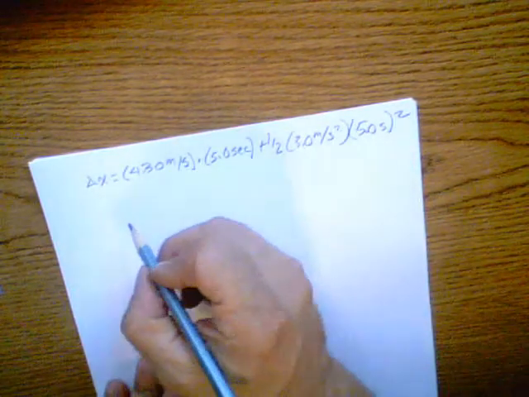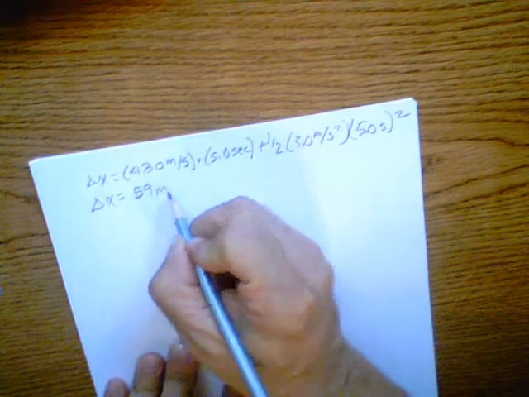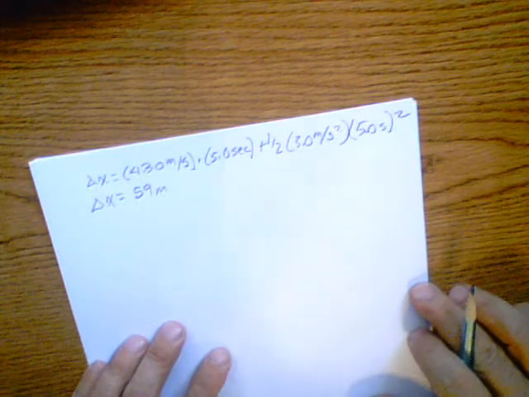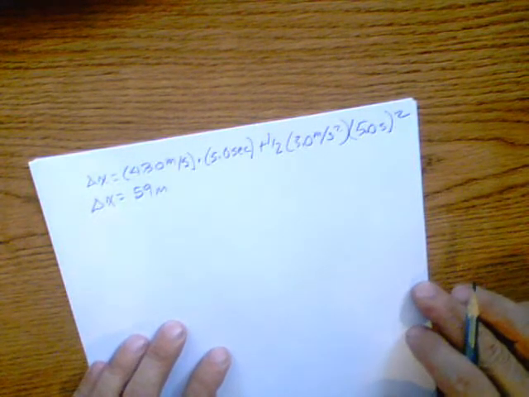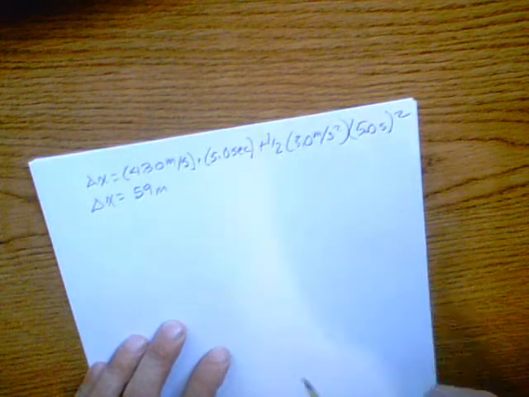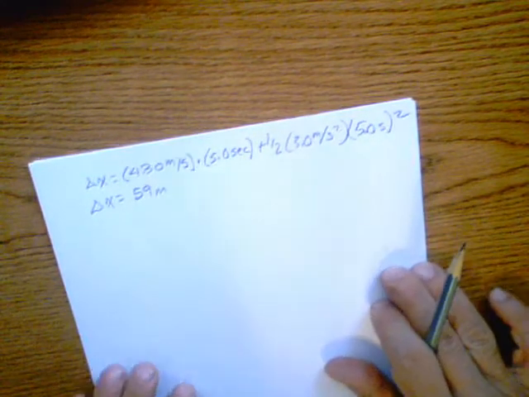So if we plug all that into your calculator, you should get 59 meters. That is the displacement based on the acceleration and the speed after 5 seconds. So here's the 5 seconds, here's the acceleration, and here's the speed. Okay.